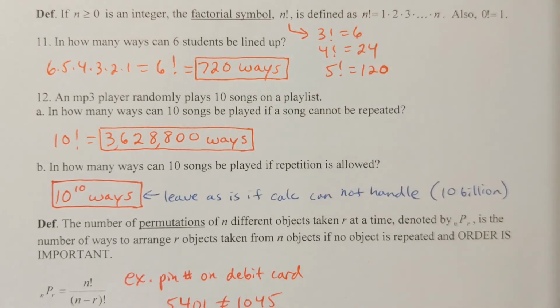Part B, in how many ways can the 10 songs be played if repetition is allowed? Here's the thing. If you hear a song, it might be the case that later down the road you might hear that same song again. So I have 10 songs to play. I'll play the first one, and since repetition is allowed, all 10 songs can be played second.